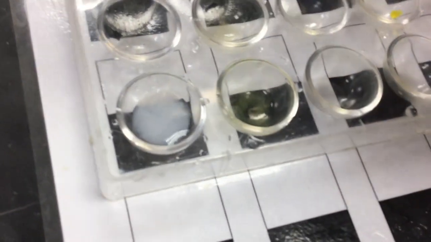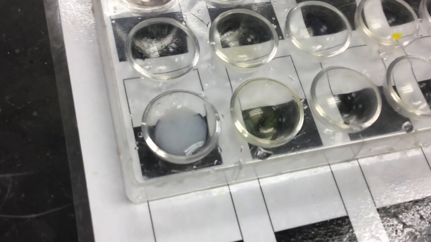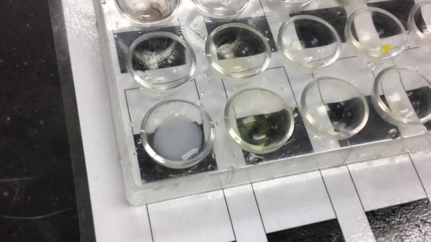It is no longer transparent. We have created a precipitate. We also had a color change. We went from transparent to a white cloud. A couple more for you.